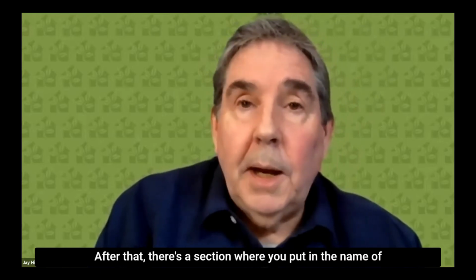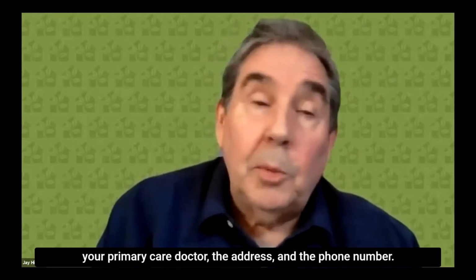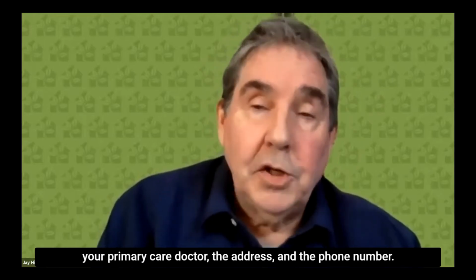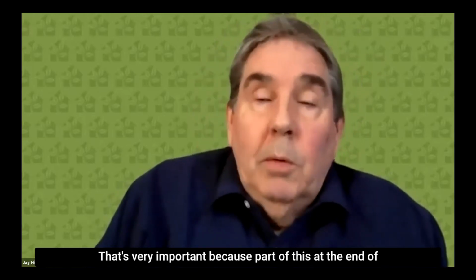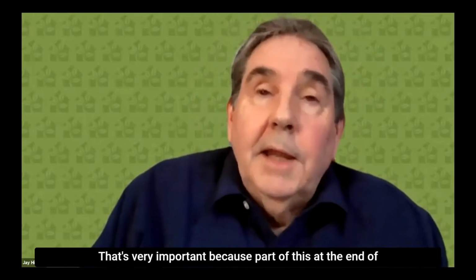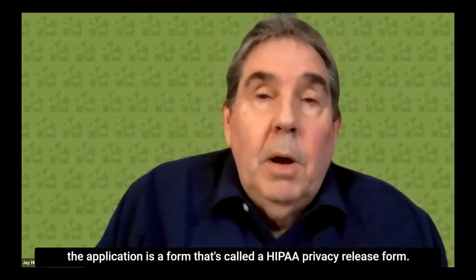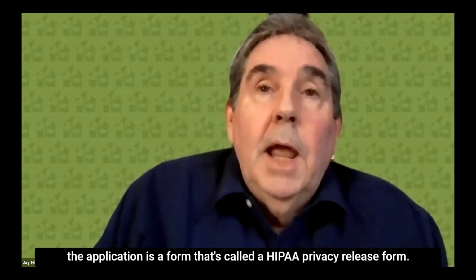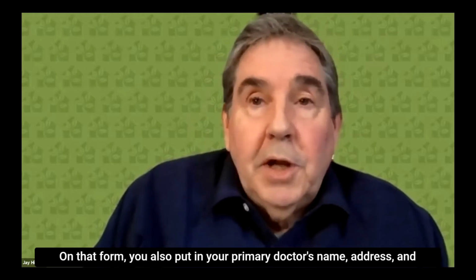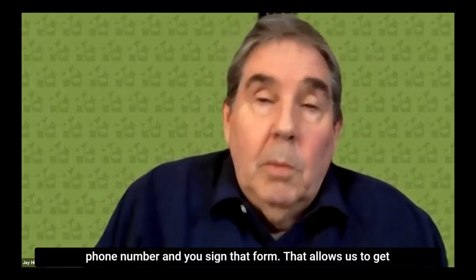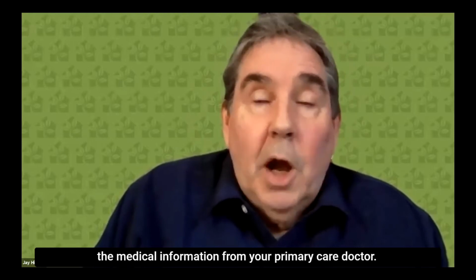After that, there's a section where you put in the name of your primary care doctor, the address, and the phone number. That's very important because part of this at the end of the application is a form that's called a HIPAA privacy release form. On that form, you also put in your primary doctor's name, address, and phone number, and you sign that form. That allows us to get the medical information from your primary care doctor.